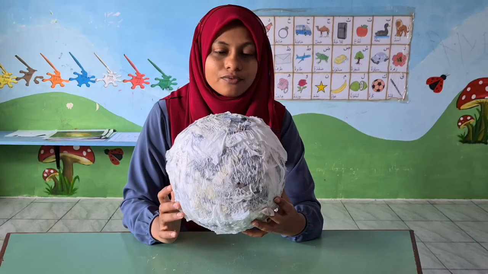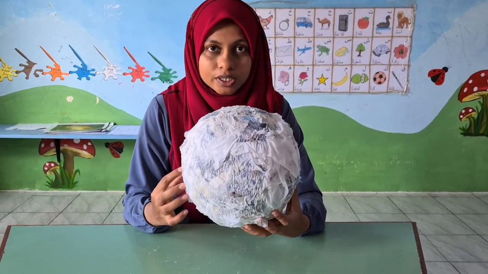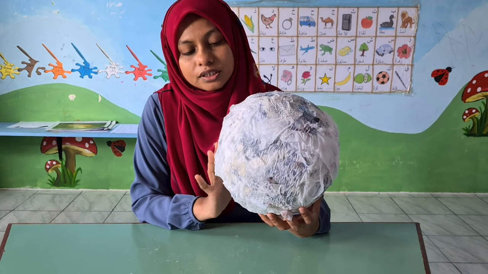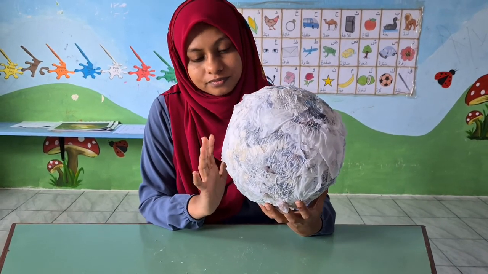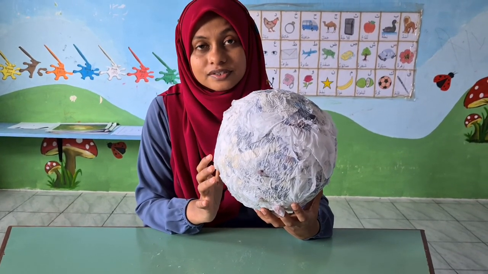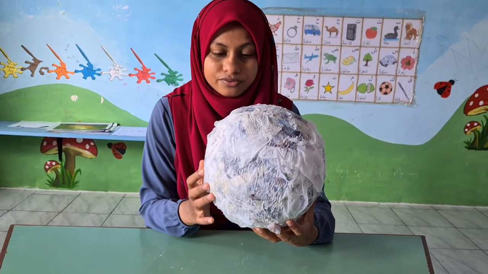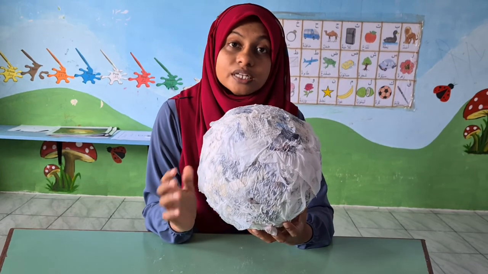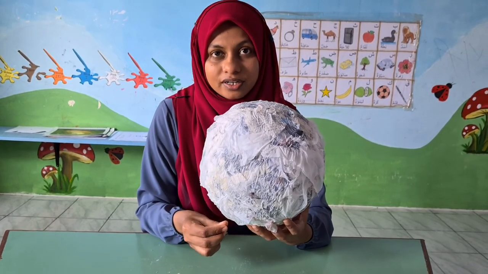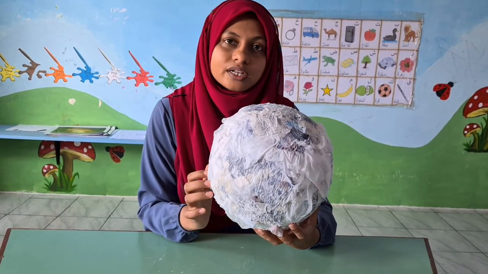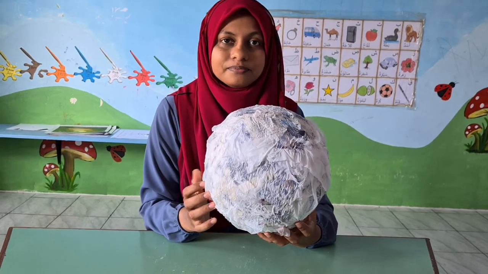Students, now I have completed the tissue layer also. Why I put the tissue is to make the uppermost layer a white surface, and when we put tissue it will make a white smooth surface. After applying tissue, leave it for some time to make it dry. After drying it, then we can do the rest of the part.